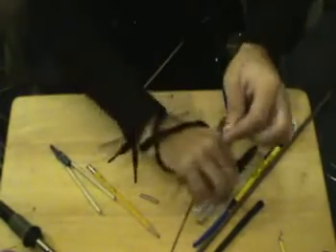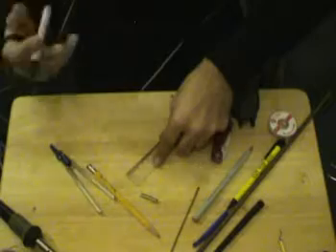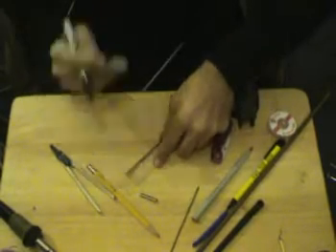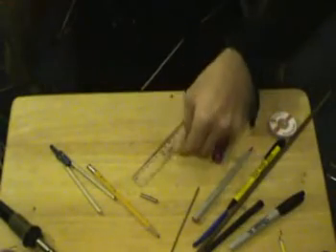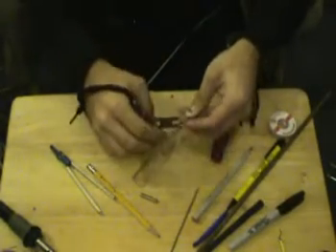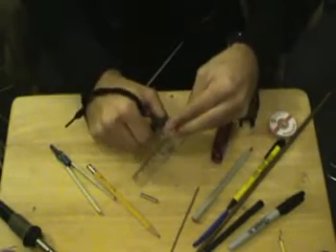Anyway, here we go, got our marker. I'm going to go and mark up 2.5 centimeters. Okay. And then we're going to take some wire cutters. I've already pre-tinned this wire just for the time constraints. We're going to cut this wire.